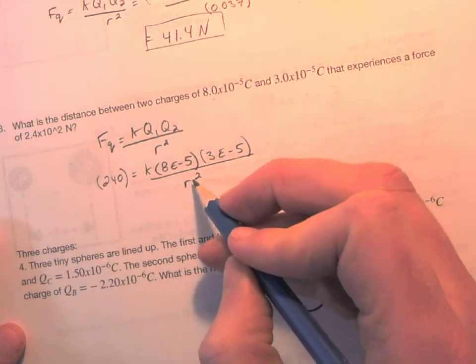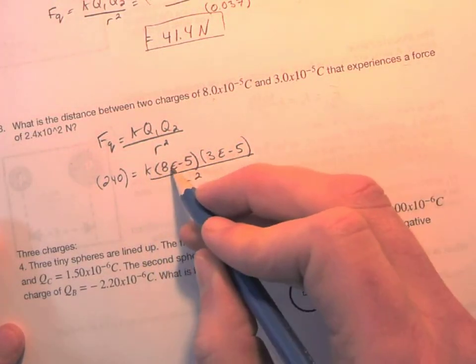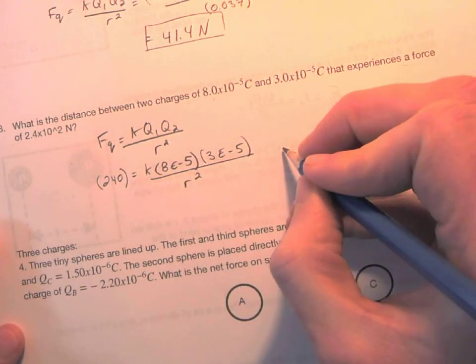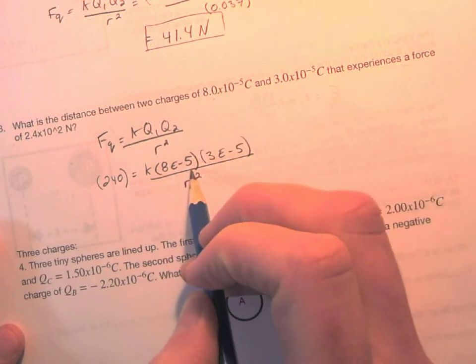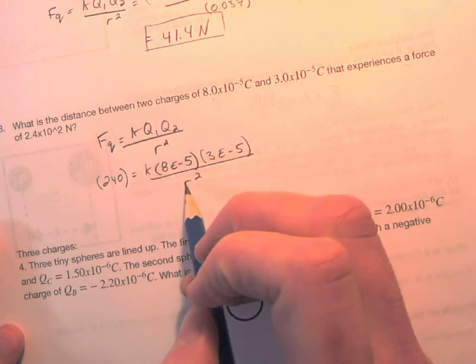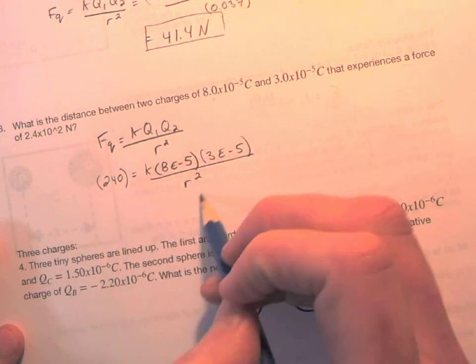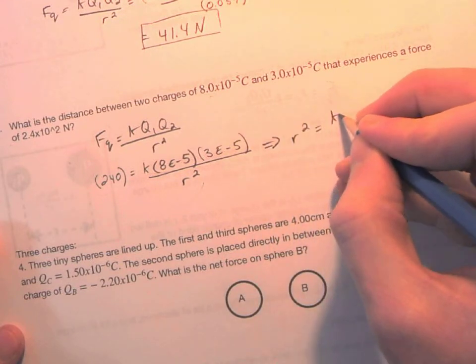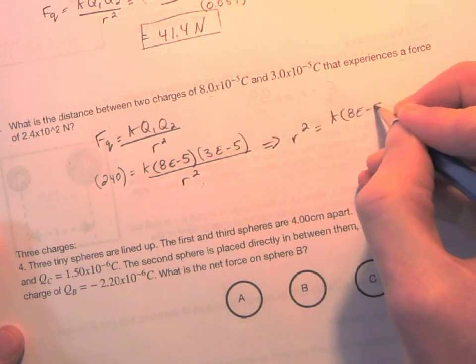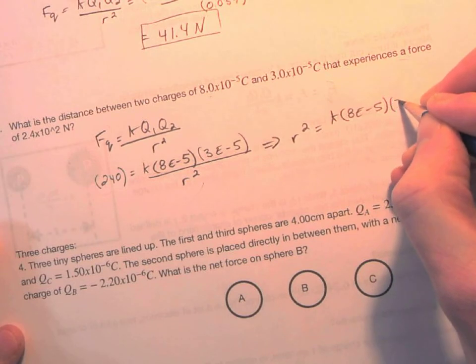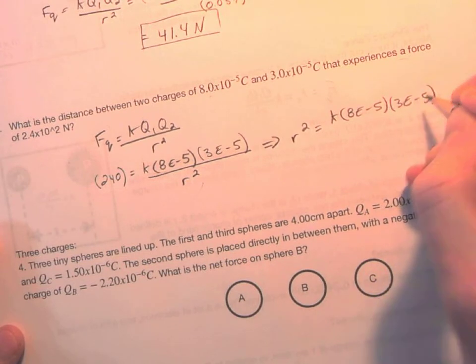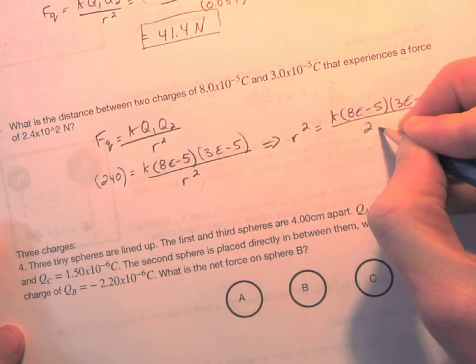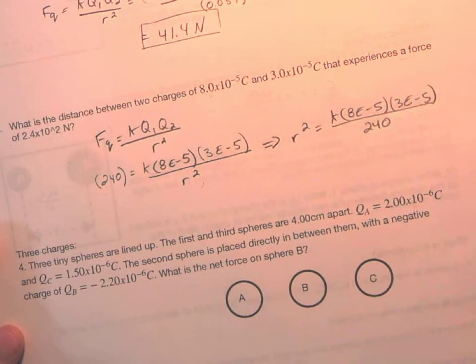We have to solve for R, so let's divide by K, this, and this. Nope, sorry, I don't know what I was thinking. Multiply by R squared and divide by 240. So we'll get R squared equals K times 8e to the negative 5 times 3e to the negative 5 over 240, and then we take the square root of that.